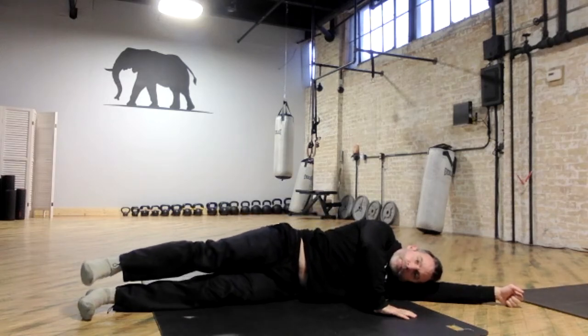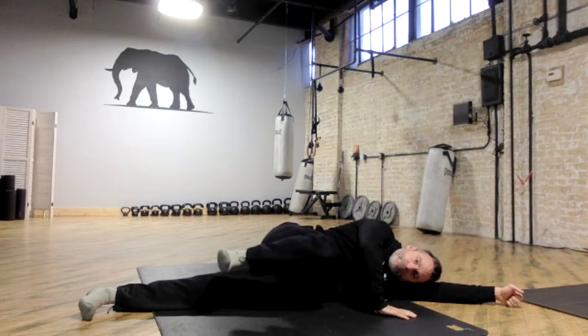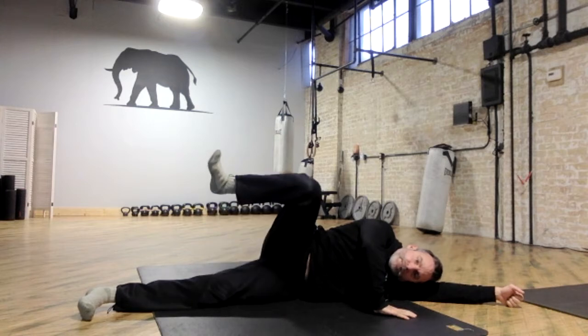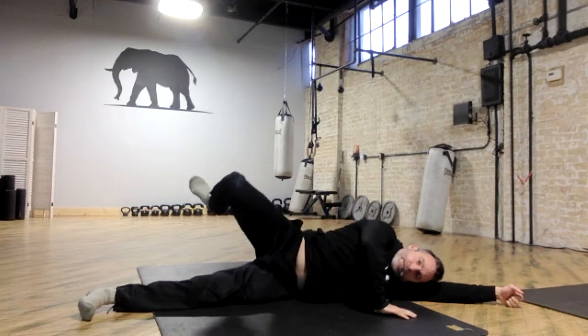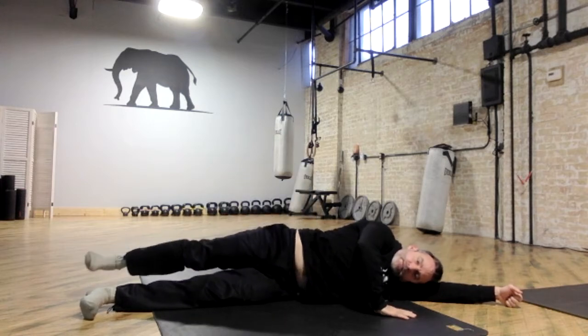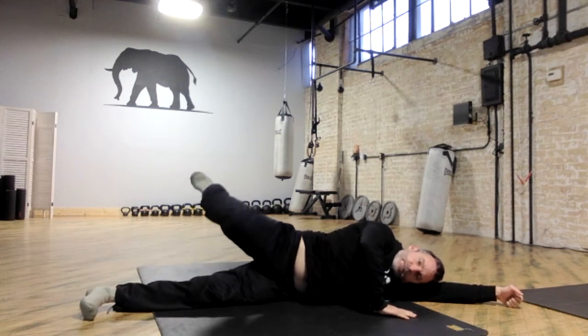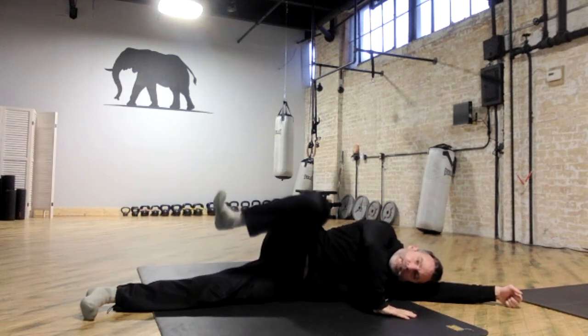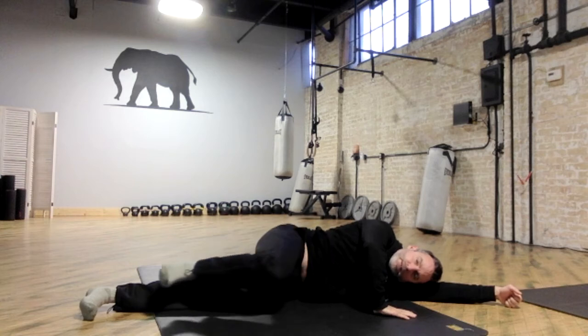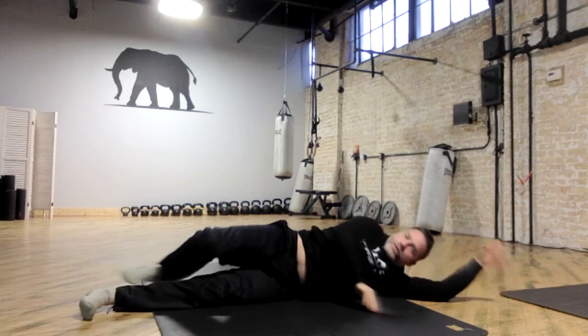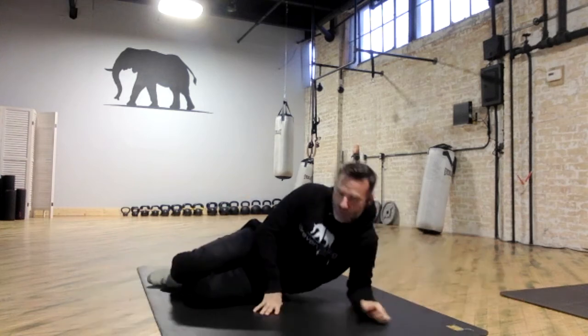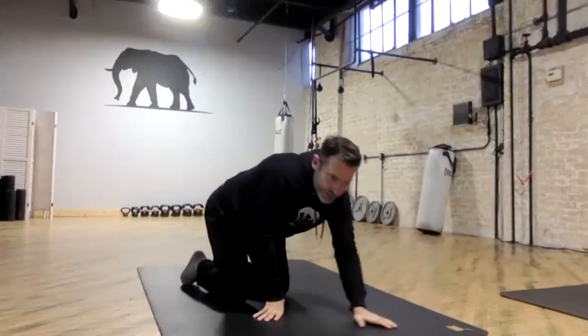One more time, coming up, kick the foot, the knee, kick back and down, kicking back, bring the foot, the knee, and around and down. Good work. All right, we're going to move into the thoracic spine.